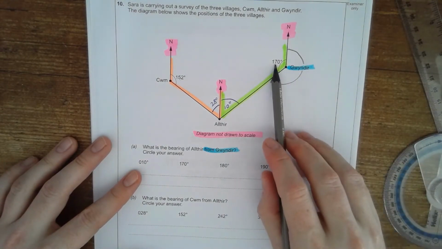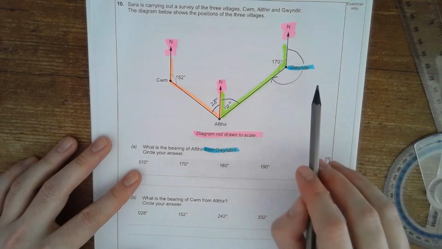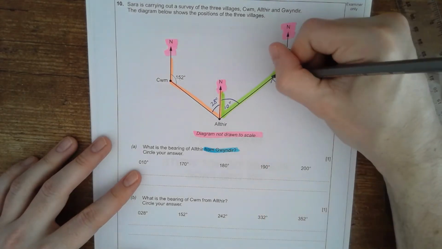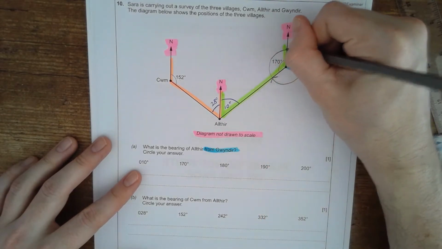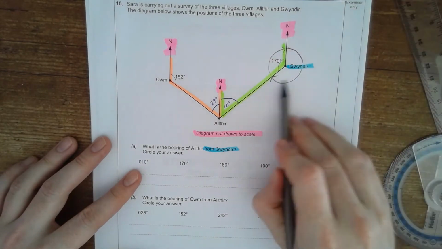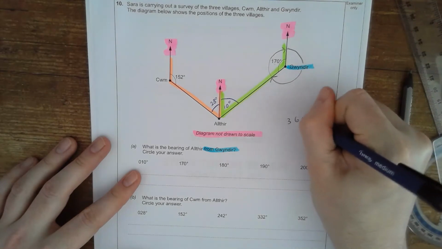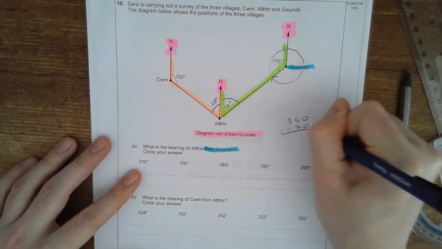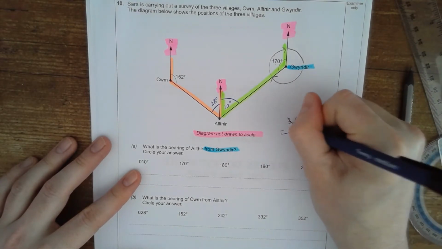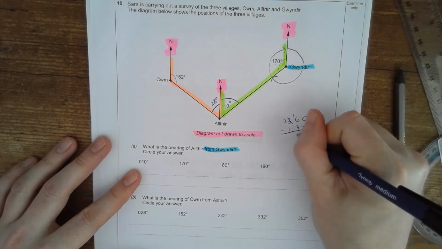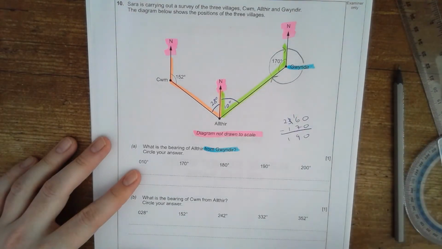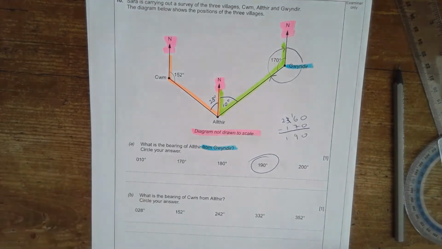Now, I know this side is 170, so I can work this out because I know that the full distance around would be a circle, which would be 360, so I want to do 360 take away 170. Nothing take away nothing, 6 take away 7 I can't do, 16 take away 7 is 9, 2 take away 1 is 1, so 190, okay?